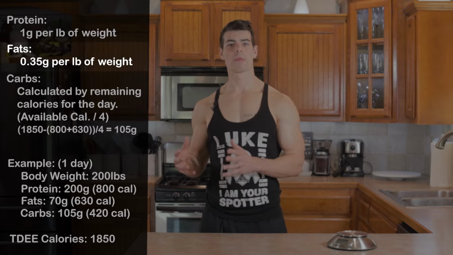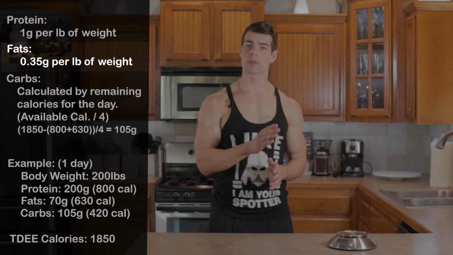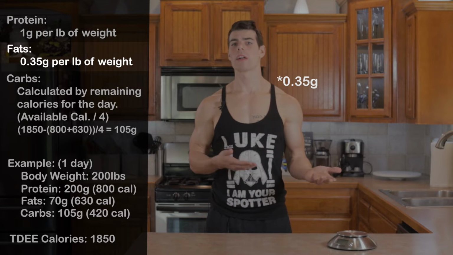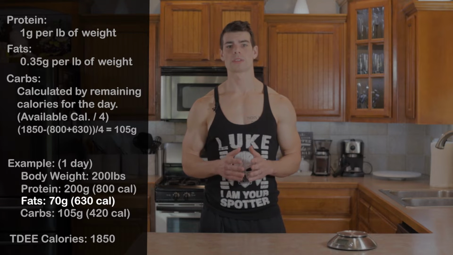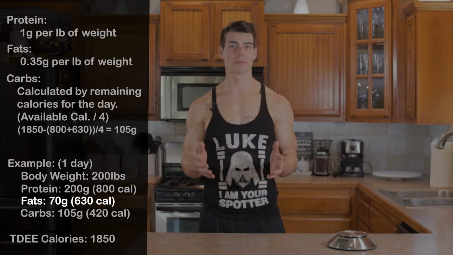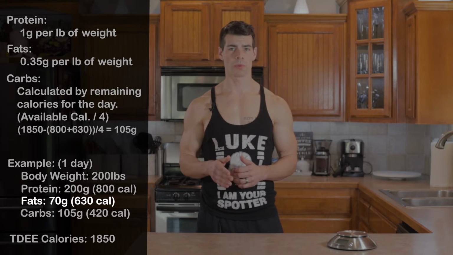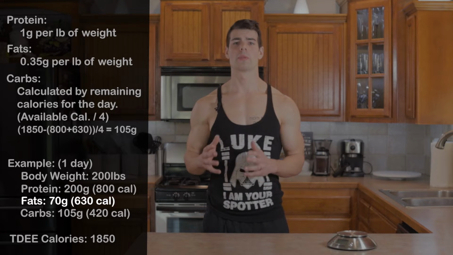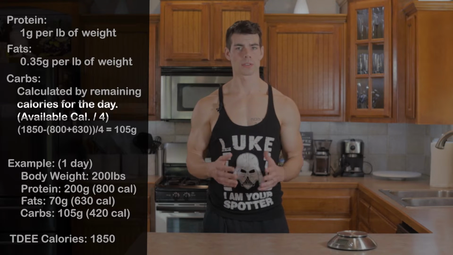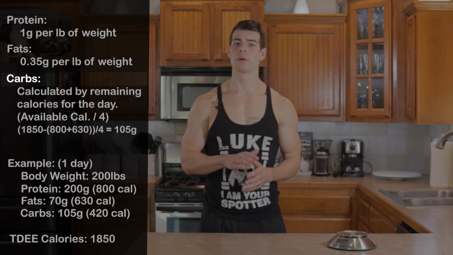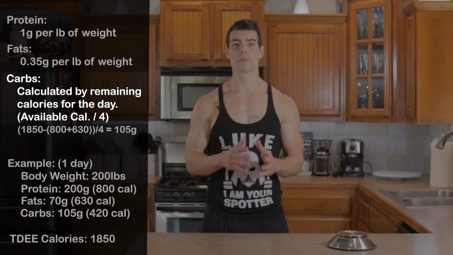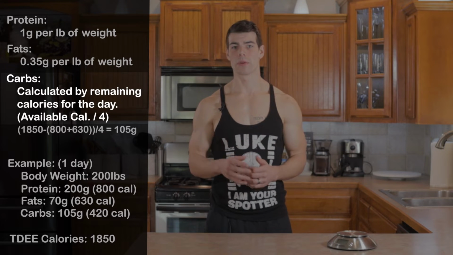I'll take the body weight and multiply that by 0.305. Looking at our example of 200 pounds, this would come out to 70 grams of fat. At this point, all your remaining calories would be composed of carbohydrates. Now, we figure out that number by simply dividing the remaining number of calories we have by 4.